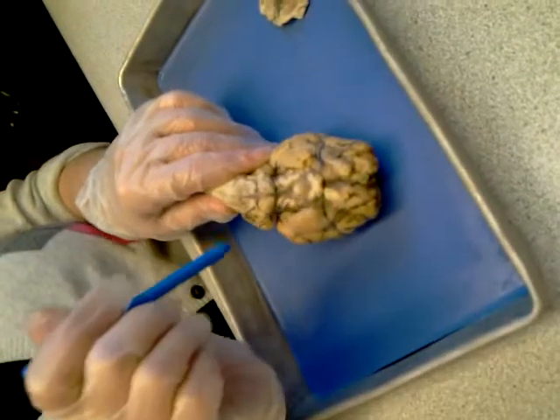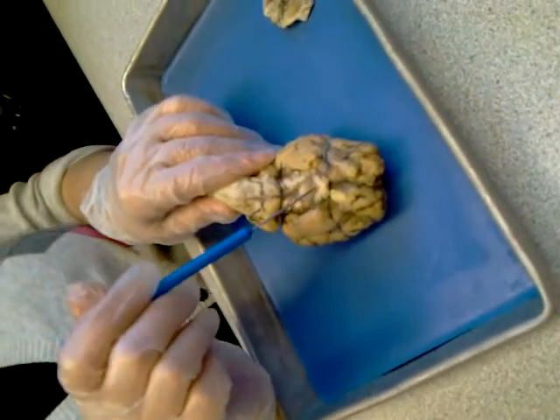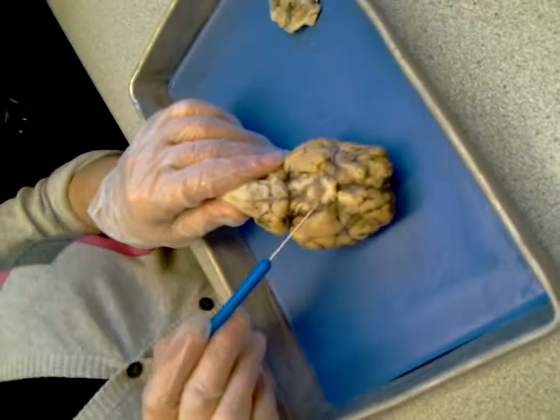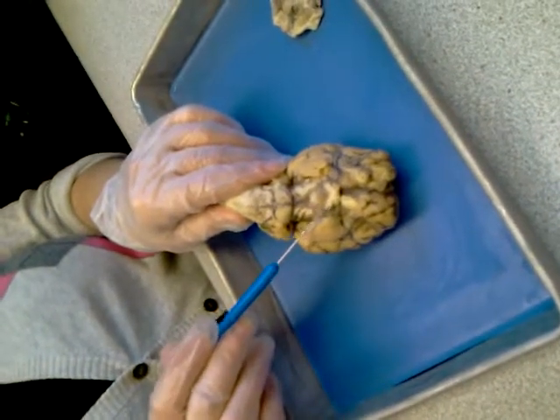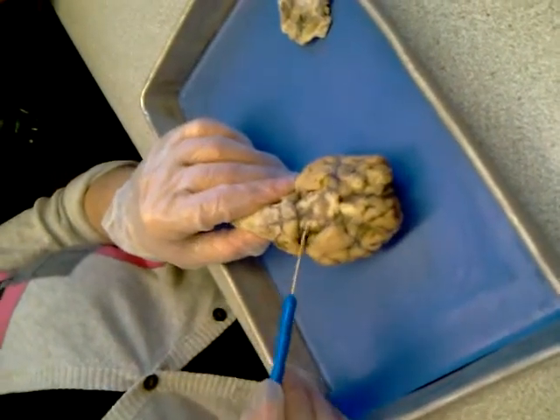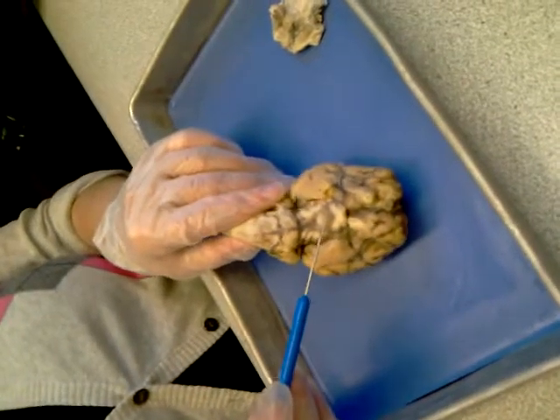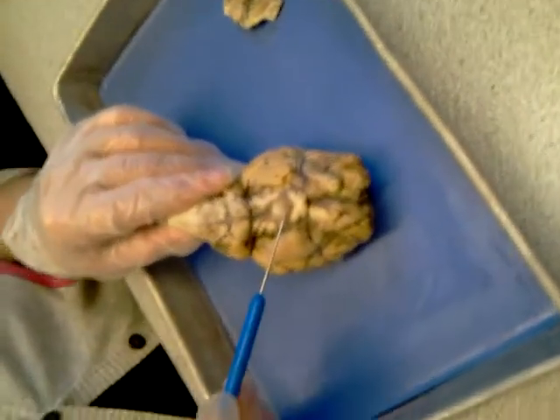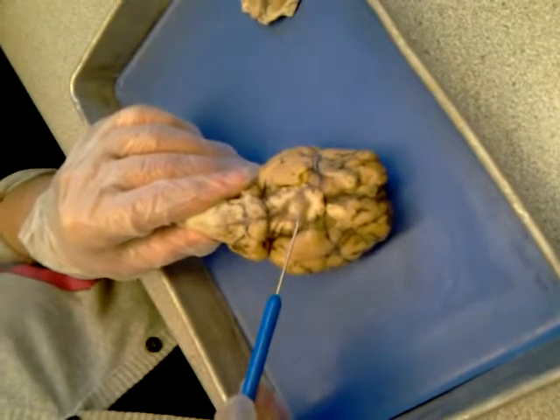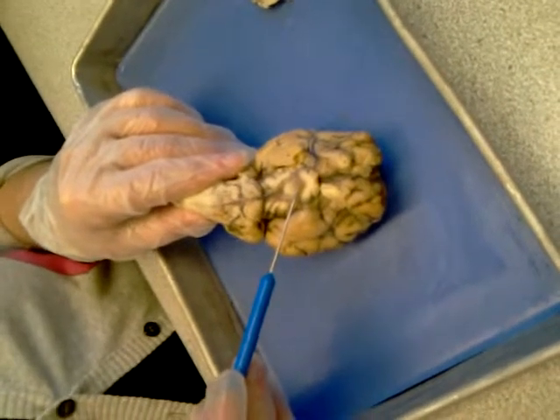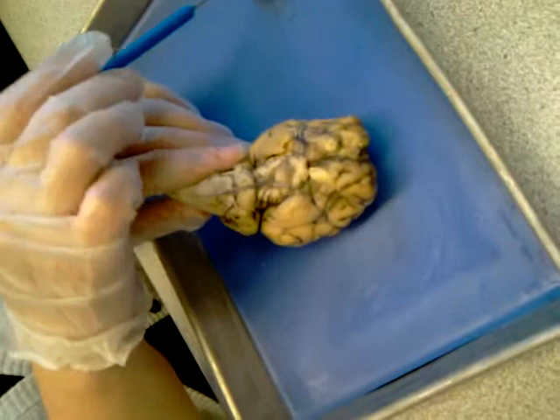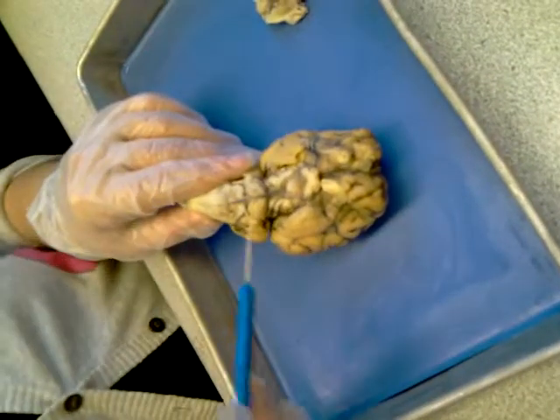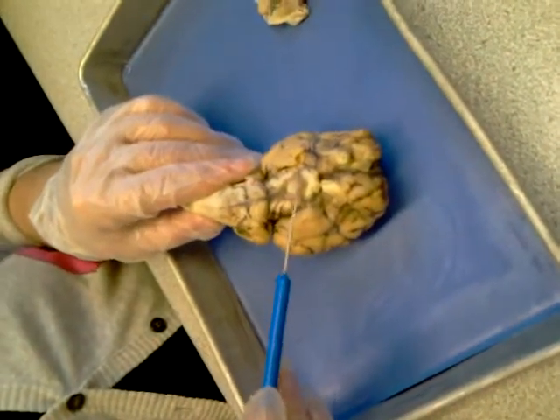Optic nerve. Good. And what is this structure right in the middle? Chiasma. And behind it? Optic tract. What about this little brown, very delicate structure? Good. The infundibulum. And what is its function? It attaches the pituitary gland to the brain, okay?